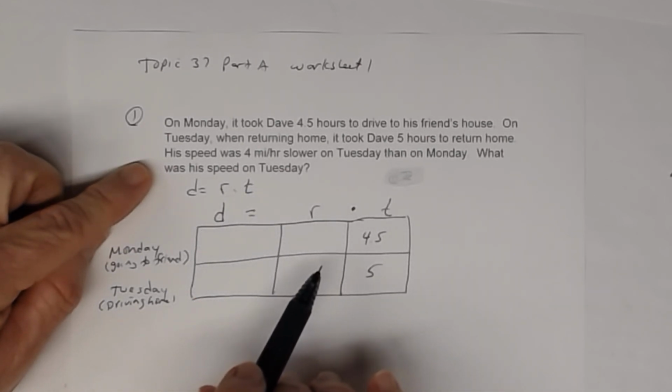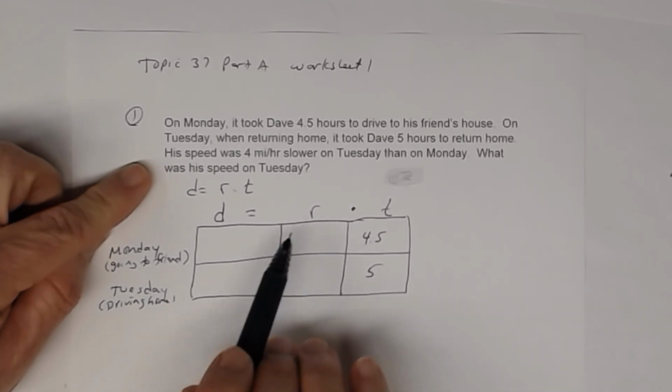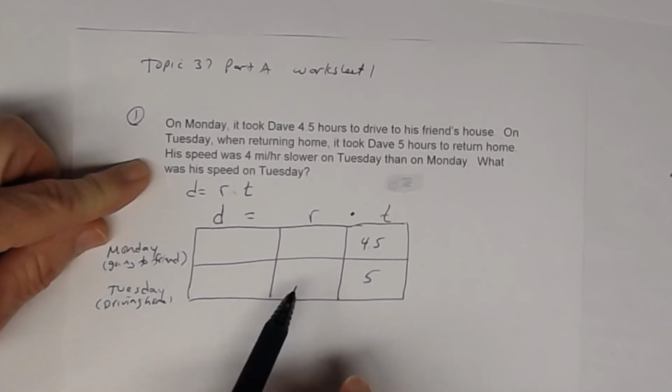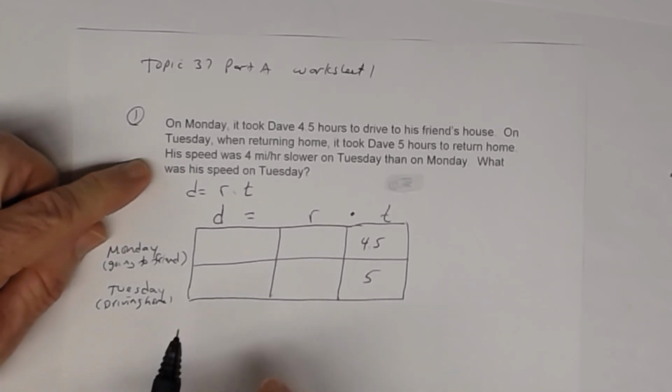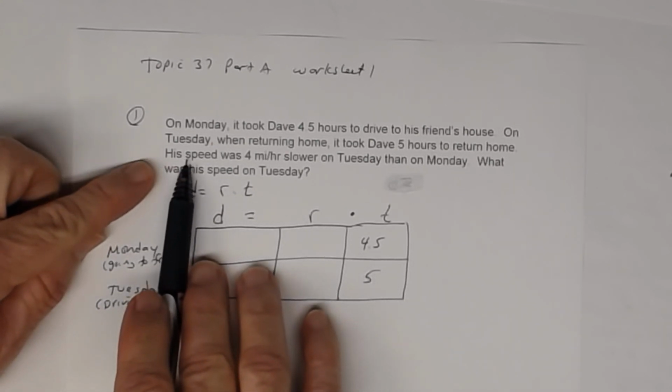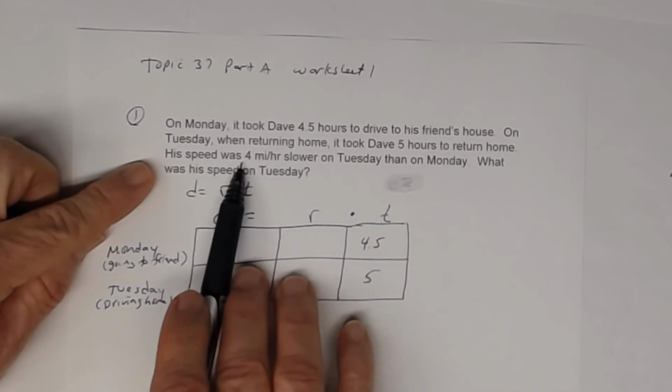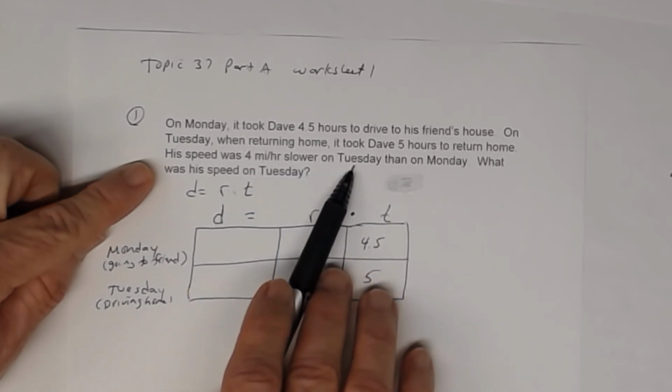We need to let the variable, in this case we'll call it x, be either the speed on Monday or the speed on Tuesday. To determine that, look at what you're told. You're told that his speed was 4 miles per hour slower on Tuesday than on Monday.